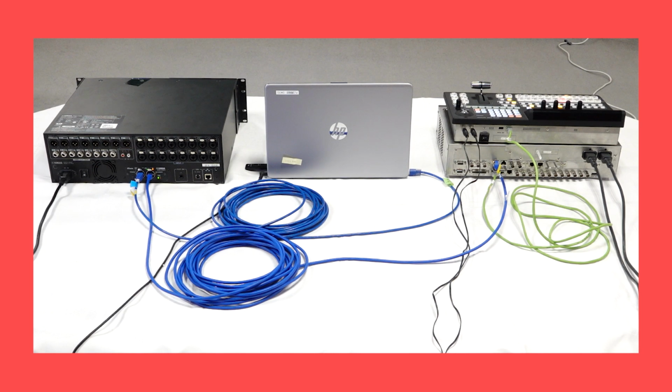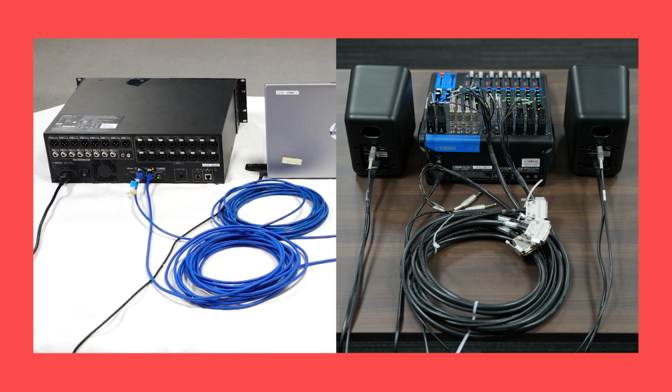Here is a view of the rear of the unit. Compared to the audio-only cable, the wiring is cleaner because the units are connected by LAN cable.